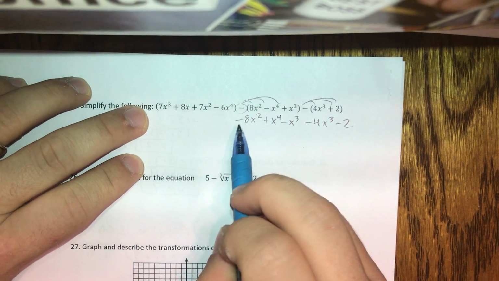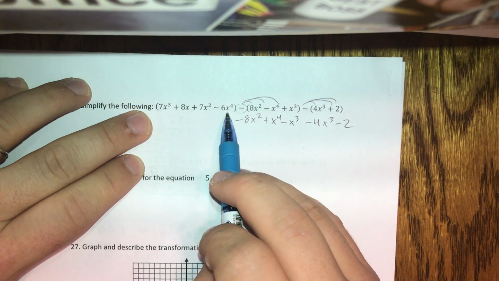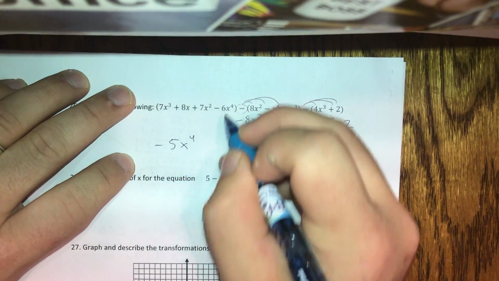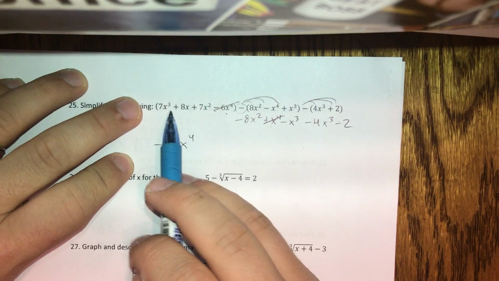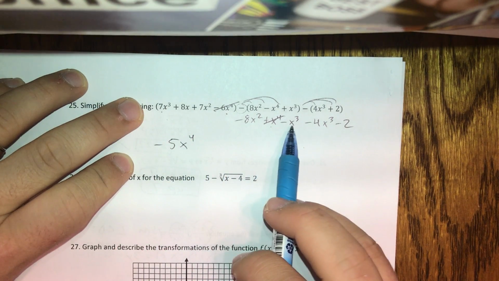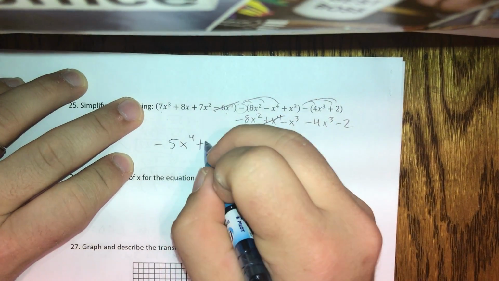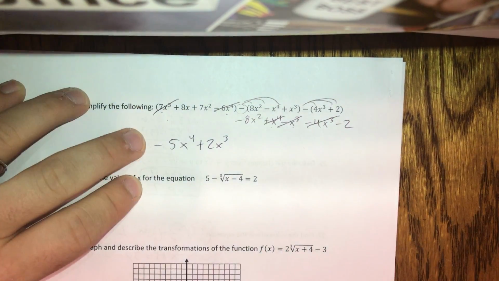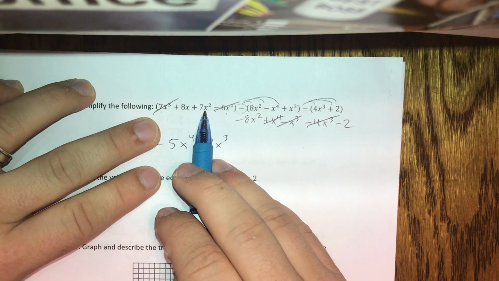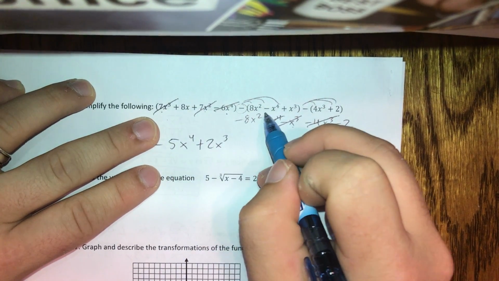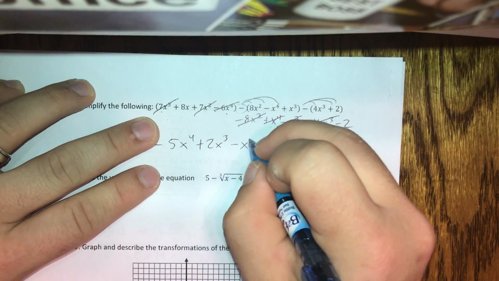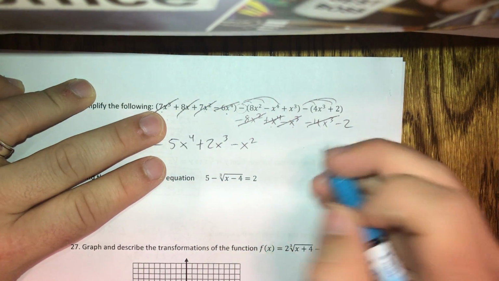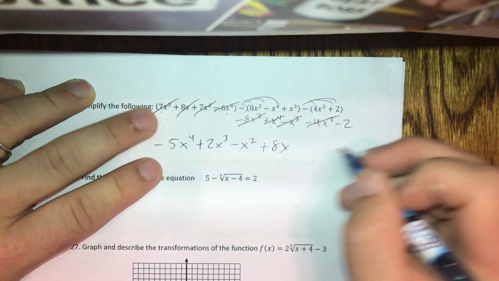Let's see, the highest one I see is x to the 4th. So we got negative 6 and positive 1. So negative 5x to the 4th. Let's see, 7x cubed, 6x cubed, 2x cubed: 7, 6, 2. There we go. My squareds, we have 7, and so that makes it negative 1. So minus x squared, 8x, and minus 2.